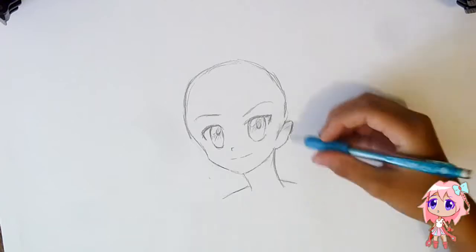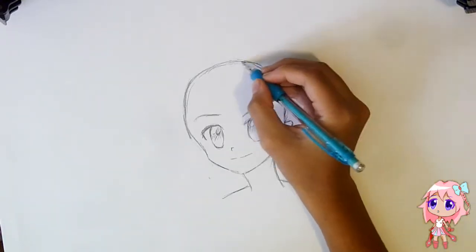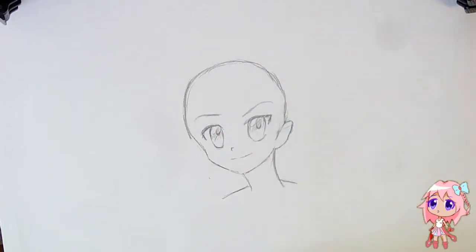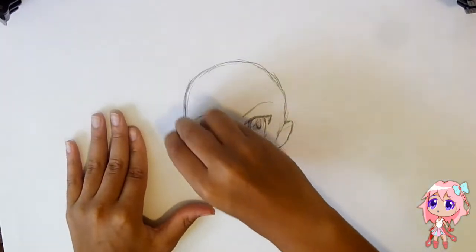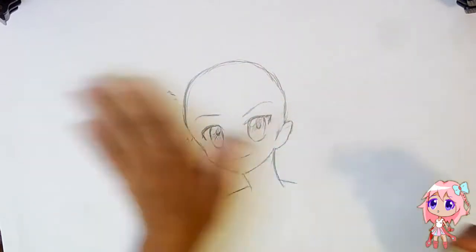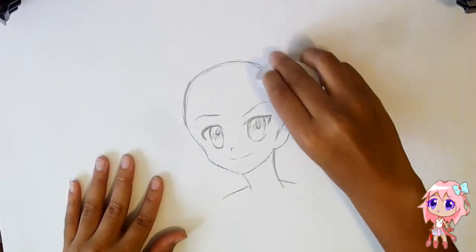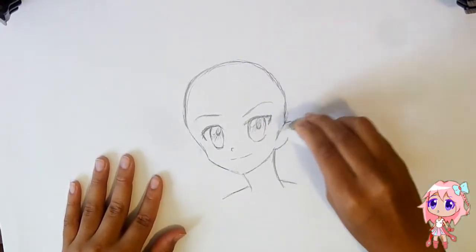Okay, so this character can be either male or female, whichever you like. But I've established that they're pretty young and sort of mischievous. So the messy hair will go nicely with this personality. Now that we have that face done, we can begin to work on the hair.